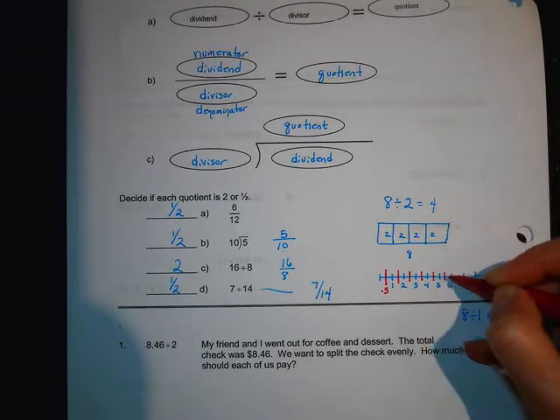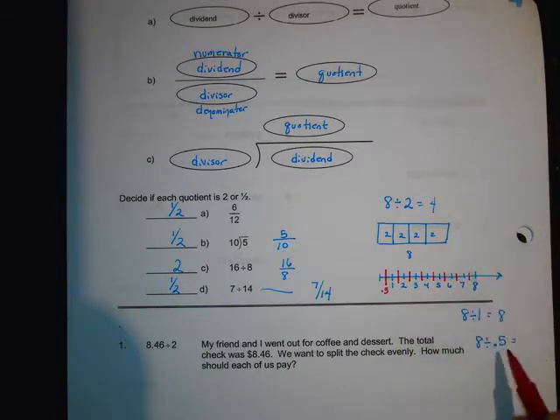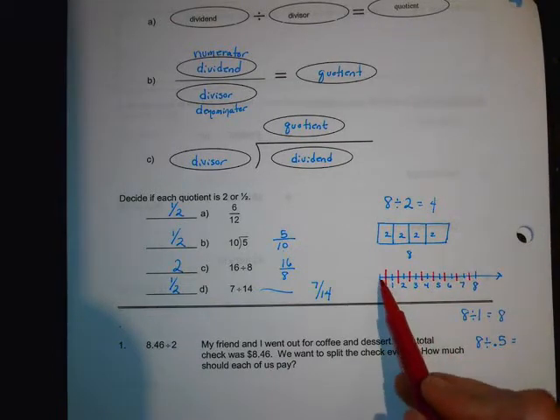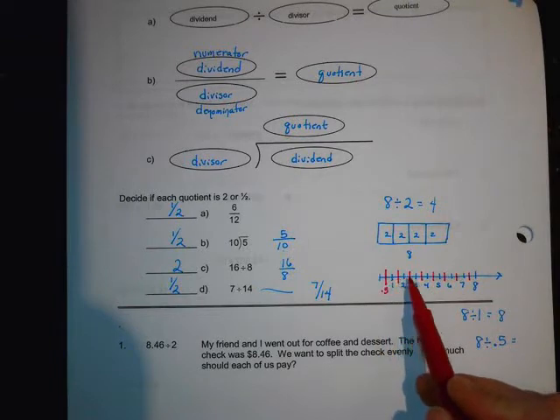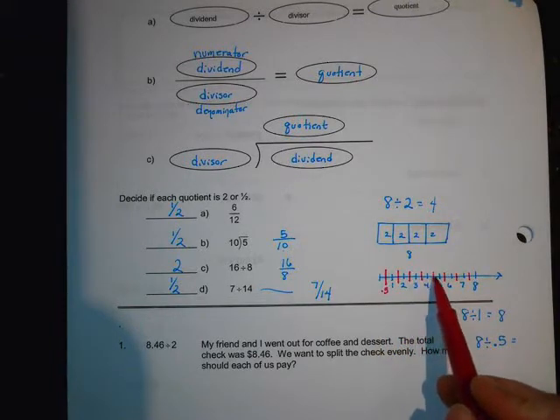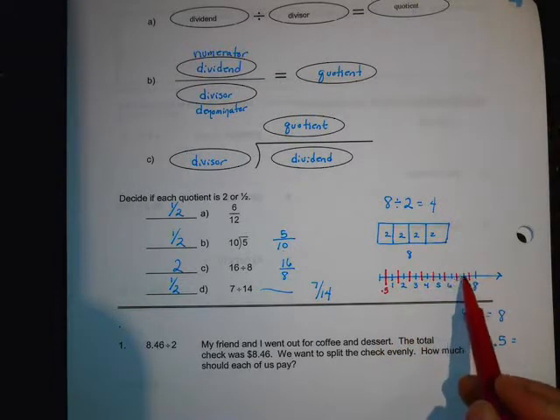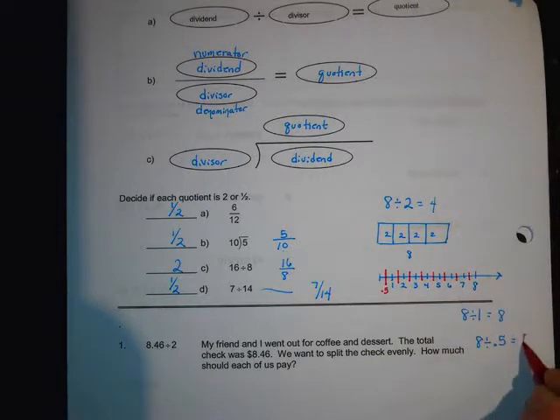So how many 0.5s can I get out of 8? Well, 1, 2, 3, 4, 5, 6, 7, 8, 9, 10, 11, 12, 13, 14, 15, 16. So I can get 16 halves out of 8. So that's really what division means.